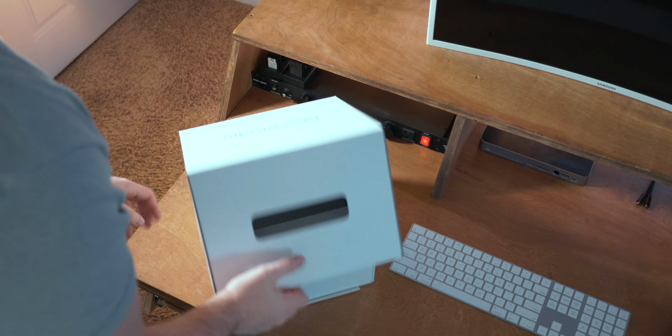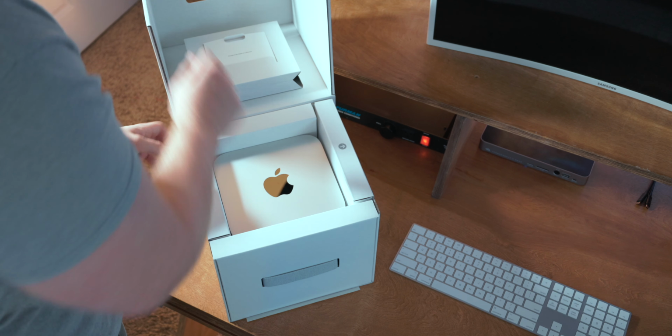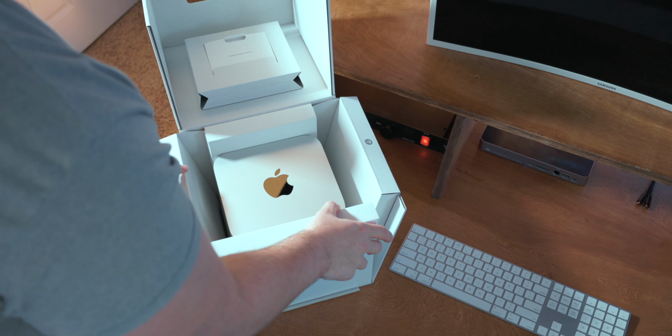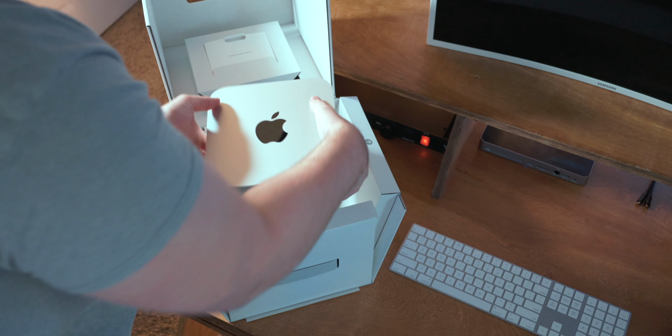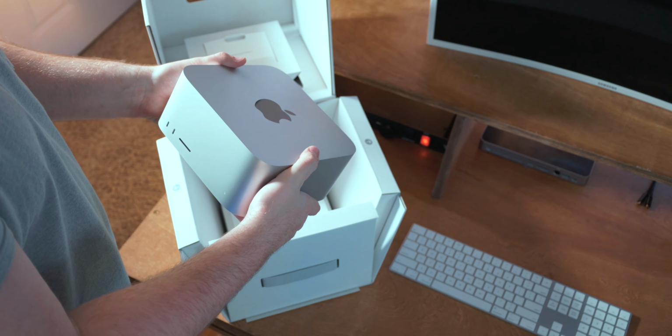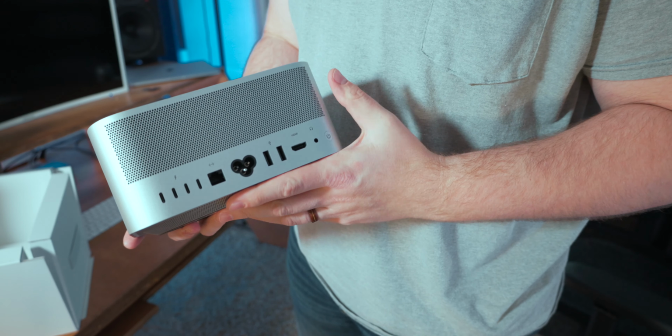So I've had the Apple M1 Mac Studio for a couple of weeks now, and just before the video gets started, let me say this is not a video of me just complaining about Apple and the computer not working the way it's supposed to and things not being as easy as I wanted them to be. It's not that kind of video. I think the computer's awesome.